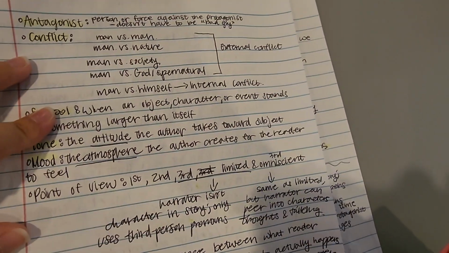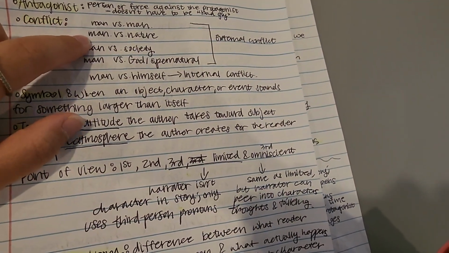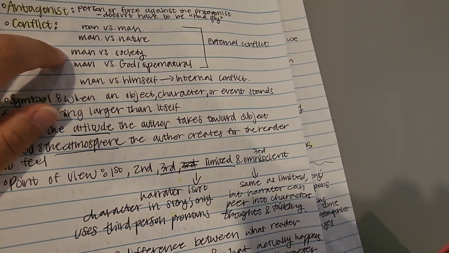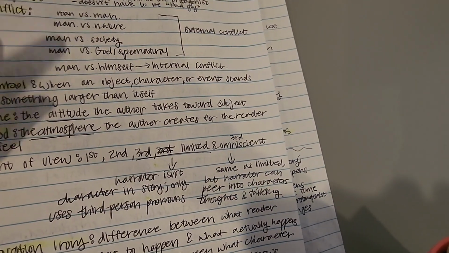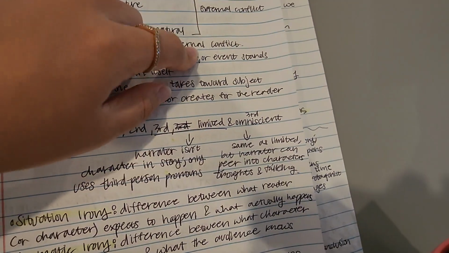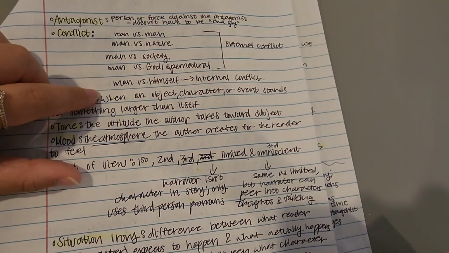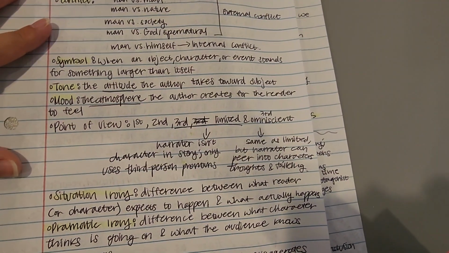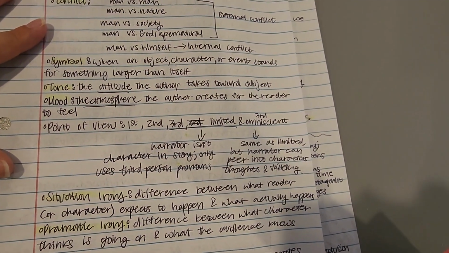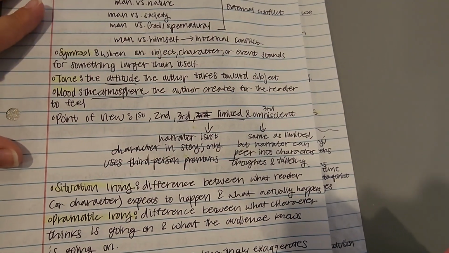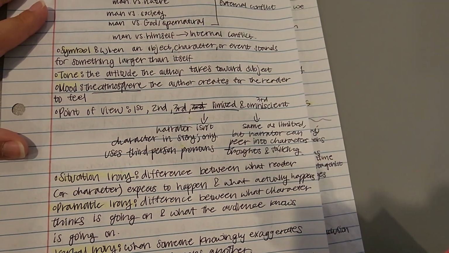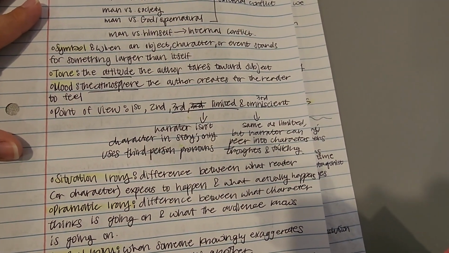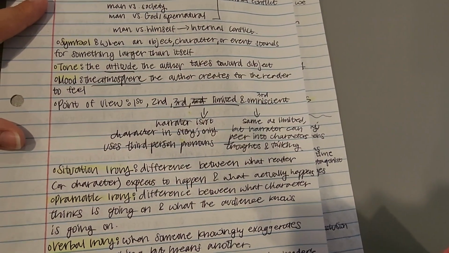Conflict. So conflict can occur between man versus man, man versus nature, man versus society, or man versus God or supernatural. And these 4 are external conflicts, and the internal conflict is man versus himself. Symbol. When an object, character, or event stands for something larger than itself. Tone, the attitude the author takes toward the object. Mood, the atmosphere the author creates for the reader to feel.